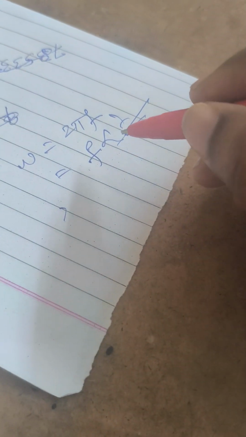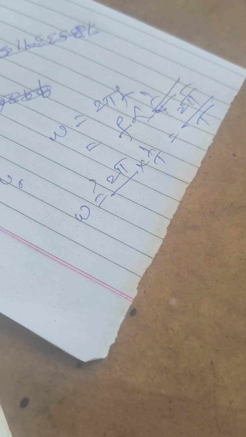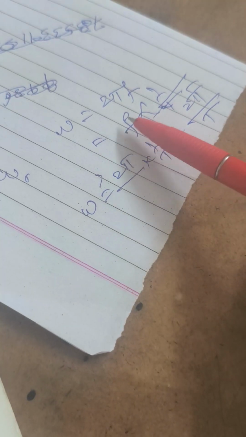Therefore omega equal to 2 pi f. But f is inversely proportional to T. In place of f, I will write 1 by T, so omega equal to 2 pi by T.